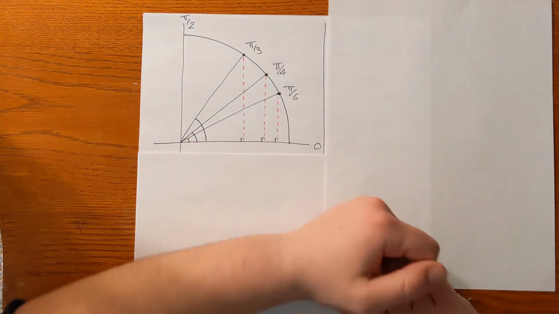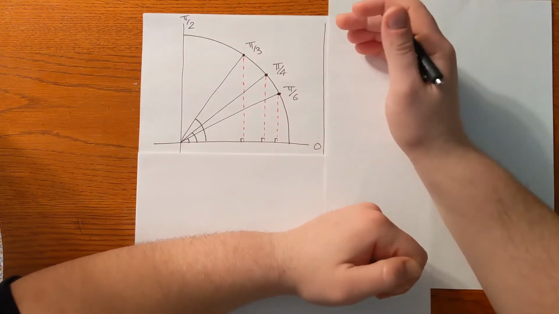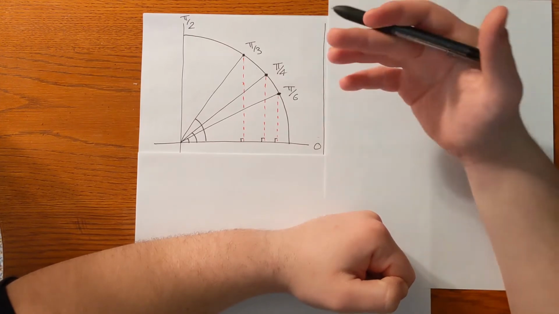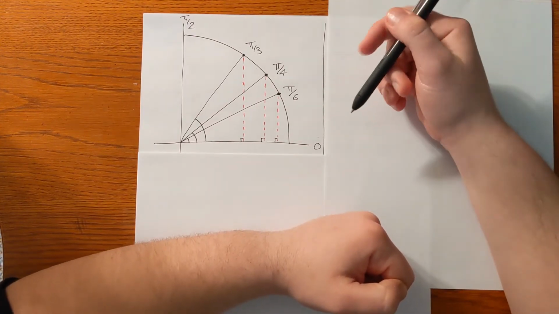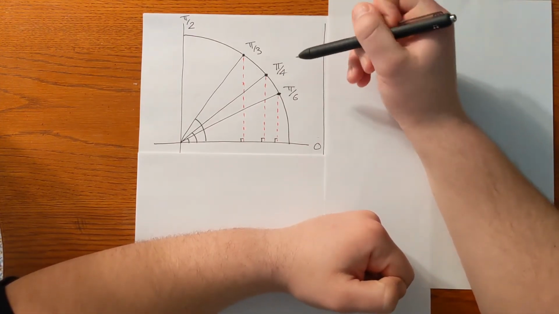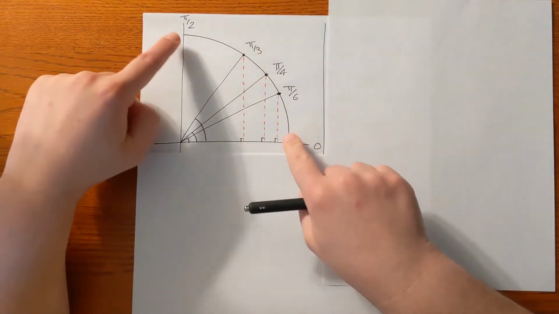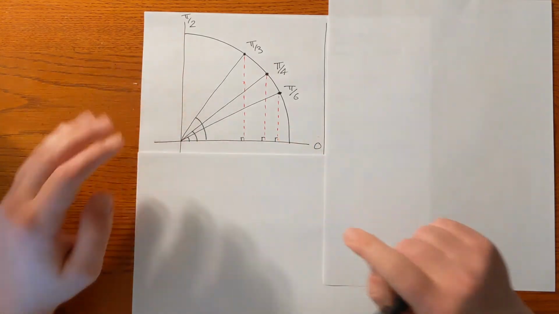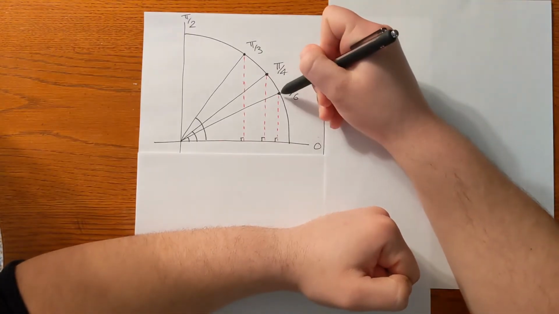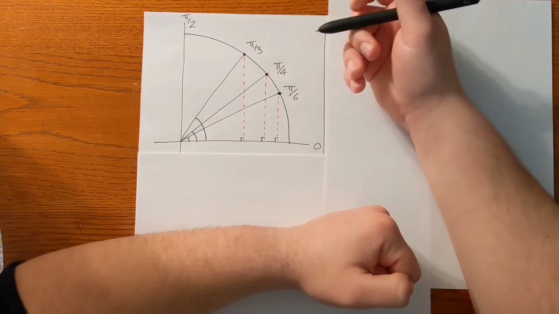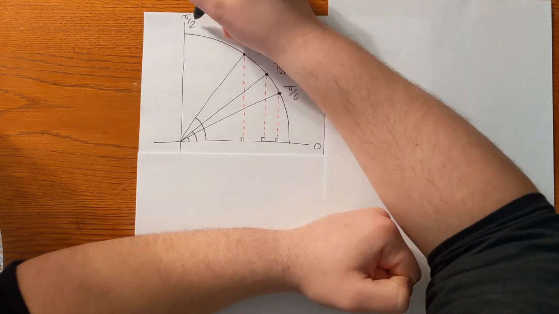Let's just focus on the first quadrant, because that's all we really need to get the idea. So here's our three angles. Remember that pi over 4 is the one that's right in the middle, splits this quadrant in half, despite how I've drawn it poorly. And then pi over 6 is 1/3 of pi over 2, which is 90 degrees.